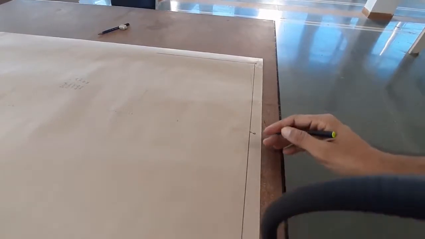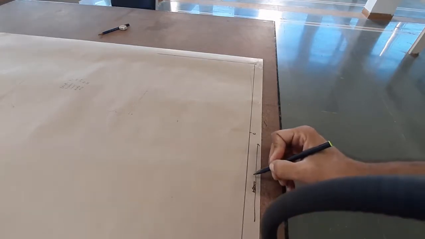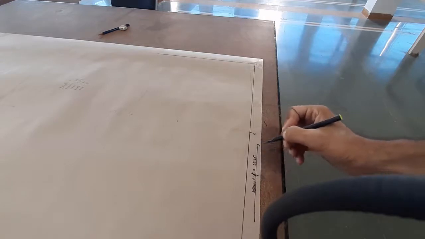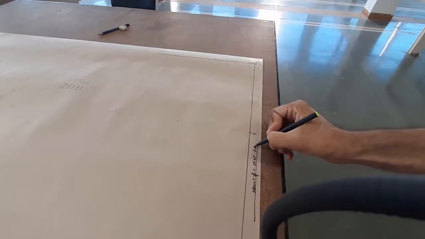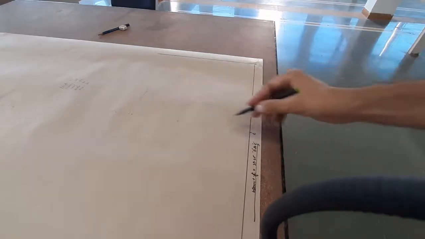As you can see, we have marked point C, and the length from B to C is 29.25 inches, which is the inseam plus 1/4 inch.